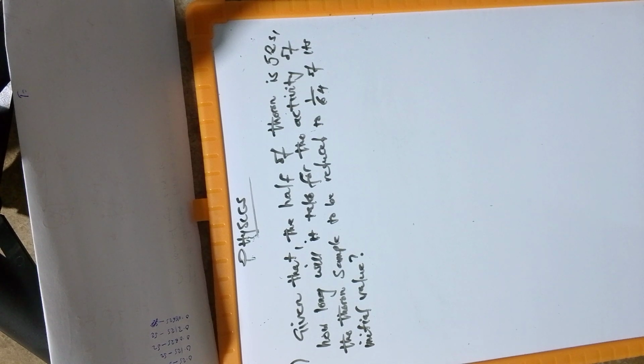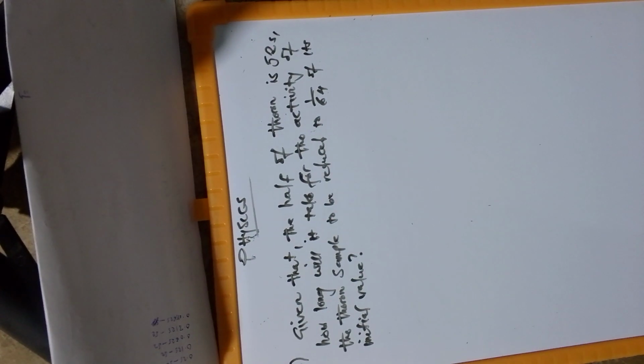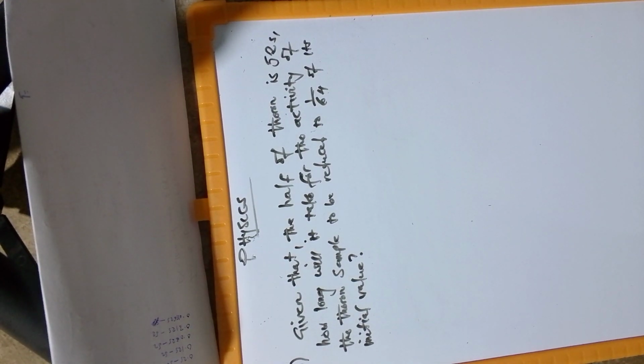So from the question now given, we are saying, given that the half-life of thorium is 52 seconds, how long will it take for the activity of the thoron sample to be reduced to 1 over 64 of its initial value?